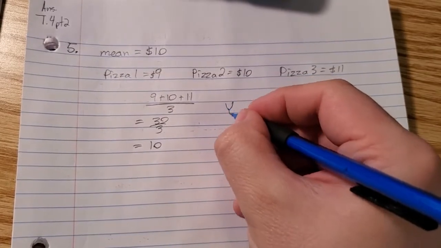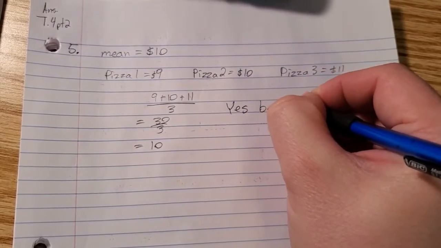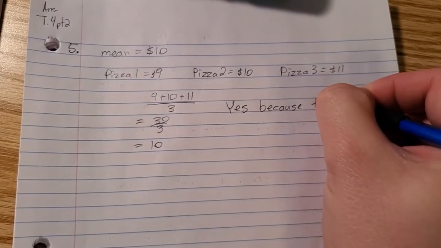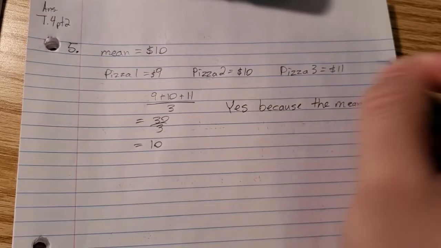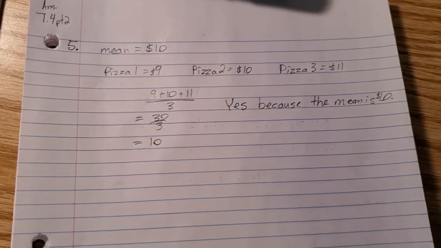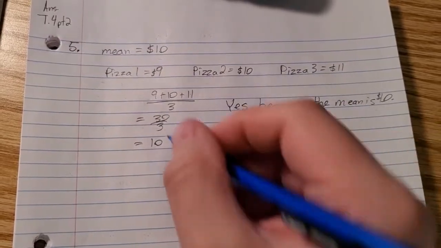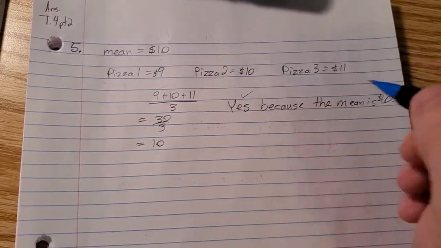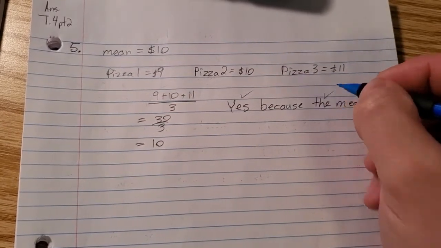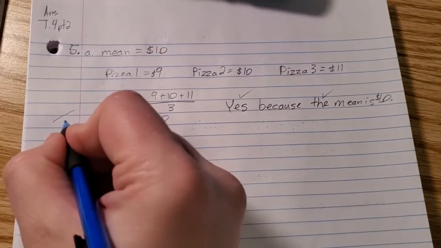So the answer is yes, because the mean is $10. Or you could say the sum of the pizza prices divided by 3 is 10, which is what I showed with my work here. So yes is 1 mark, and some sort of reason or showing your work is another mark. So part A is out of 2.